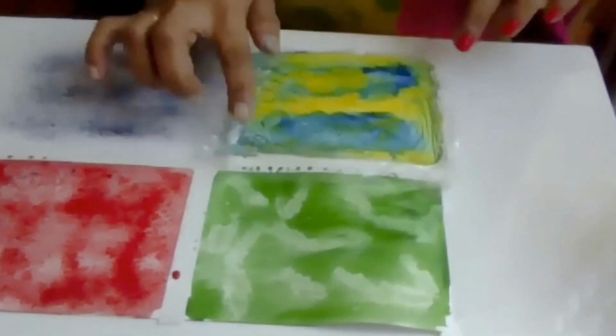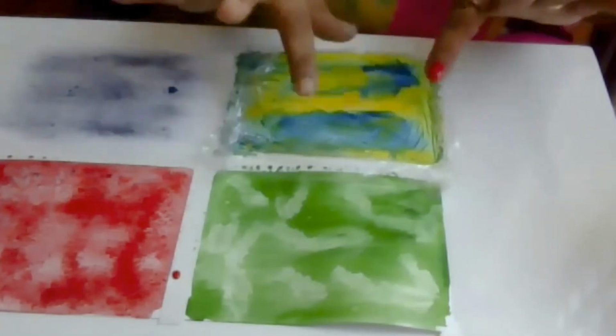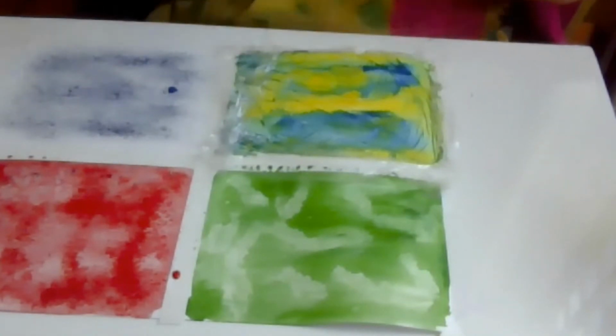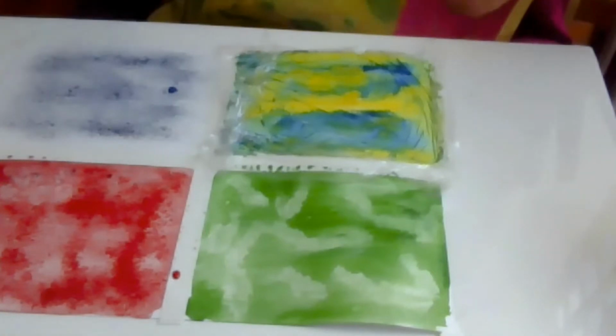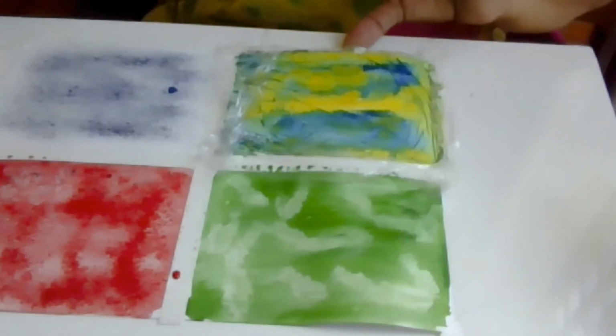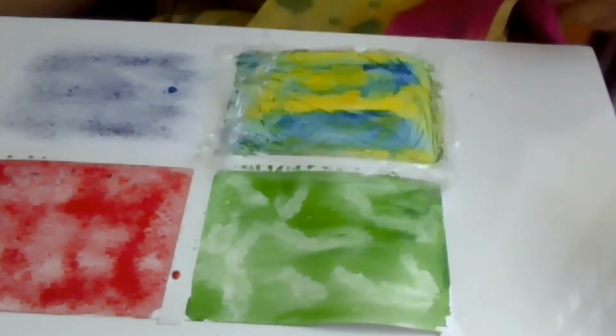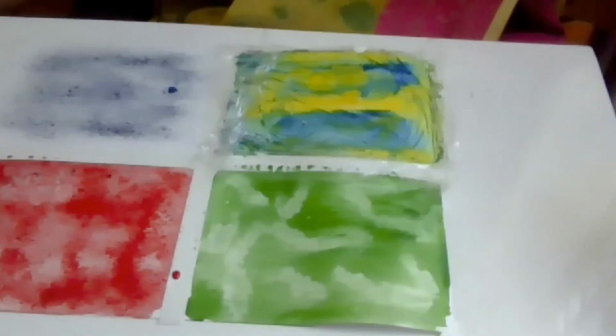And let this dry. Once it dries, this also will take an hour, the way I told you the salt will take an hour. So we allow this to dry, and then we see how beautiful patterns are formed. Now we will go to the next 4.